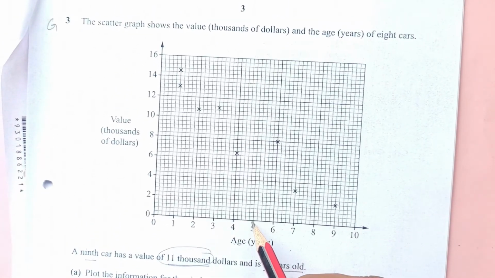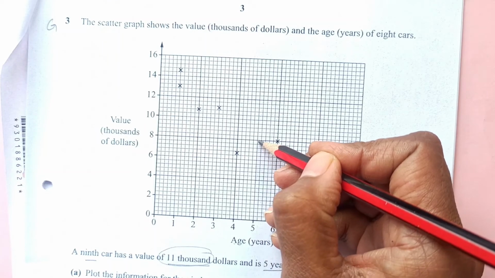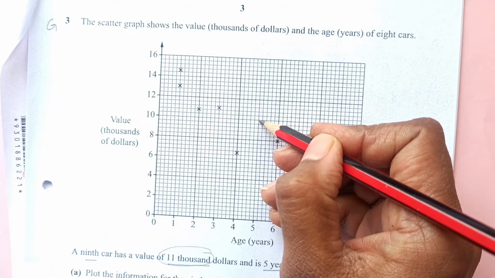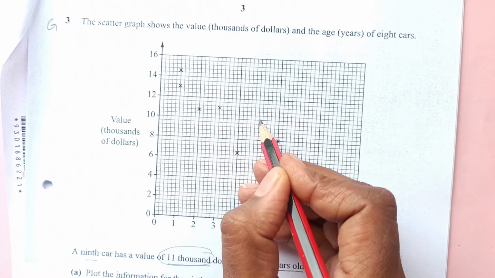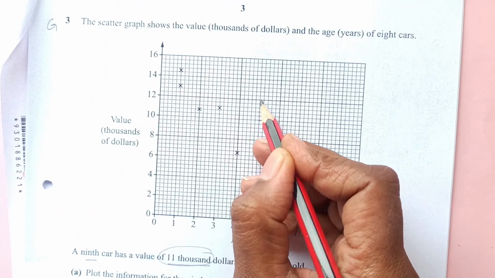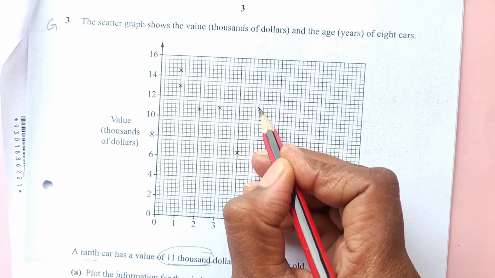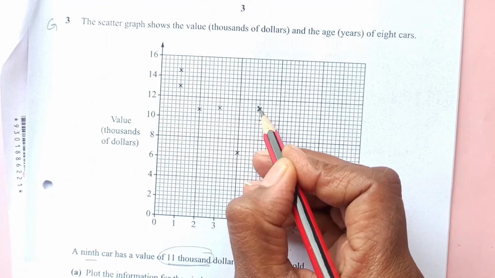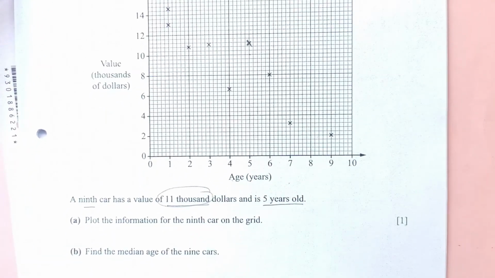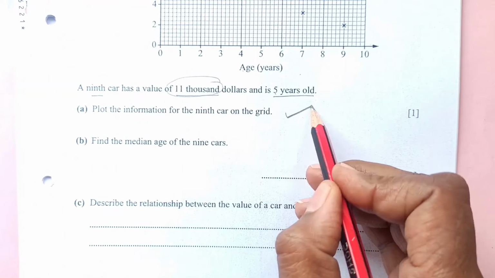We go along this line: this one is 8, this one is 10, and in the middle this is 12. So 1, 2, 3, 4, 5. We take 1, 2 and the middle of the third one. So this is the plot for $11,000 and 5 years old. The first part is done.